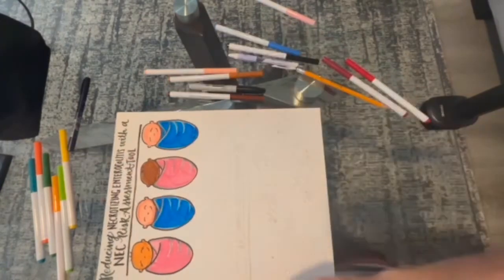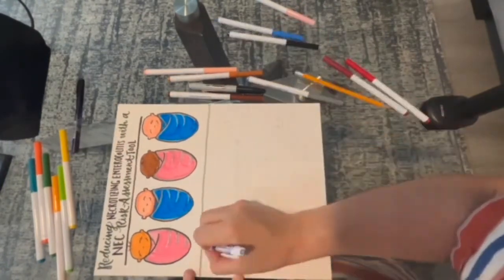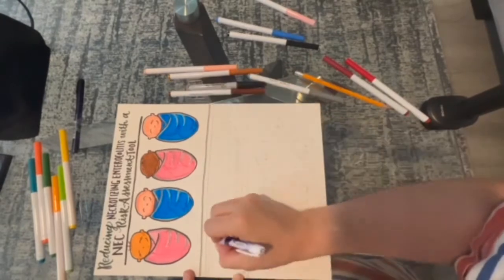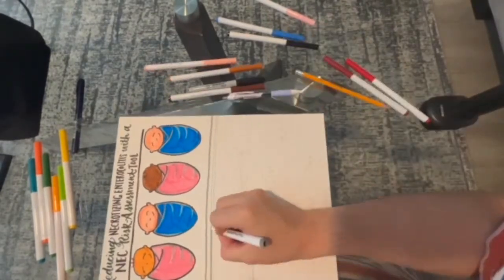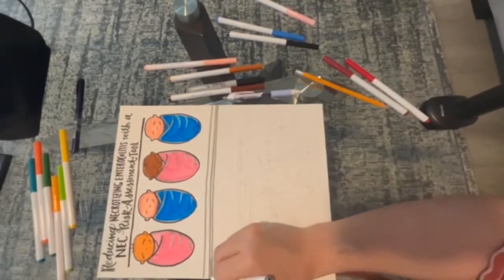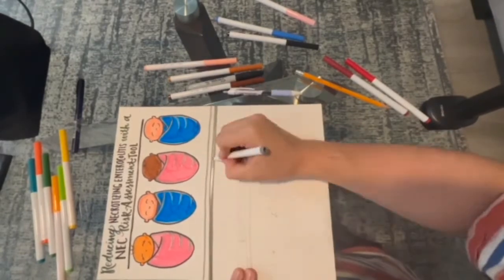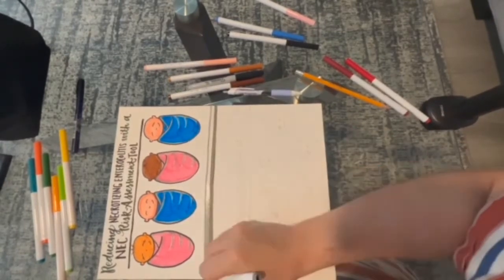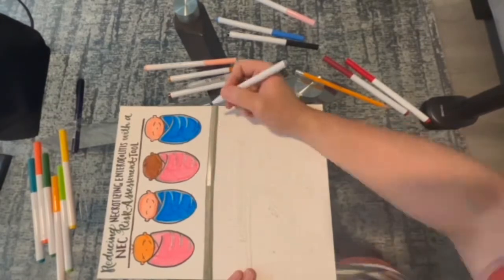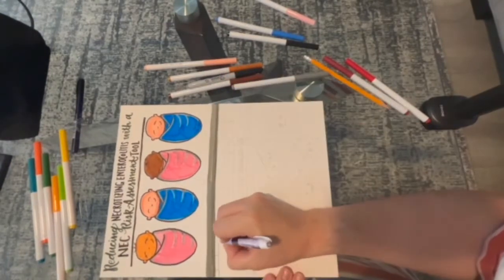Now that you know a little bit about NEC, next I want to talk about the problem that I'm trying to address. Since necrotizing enterocolitis is a disease that suddenly occurs with little warning and progresses at a fast rate, early detection and diagnosis are vital.